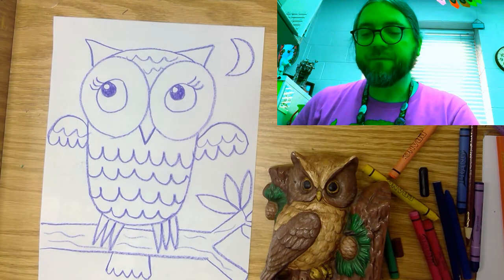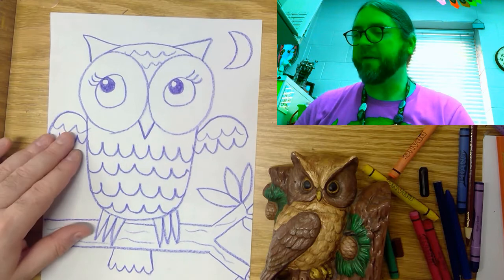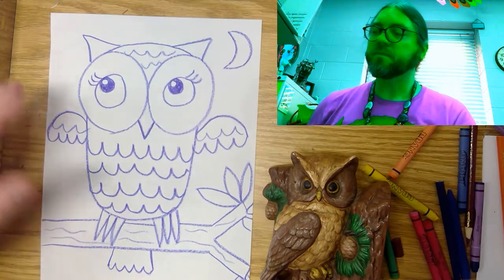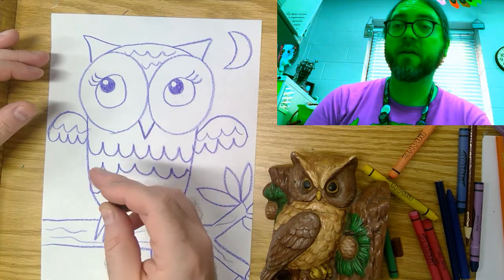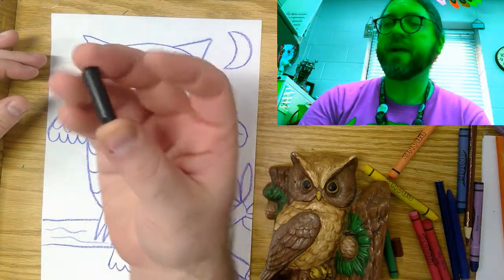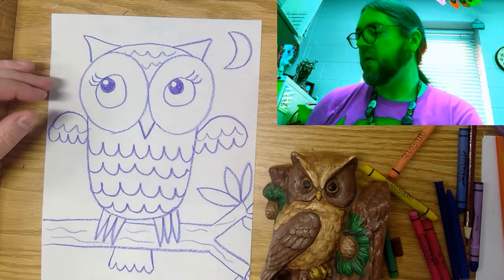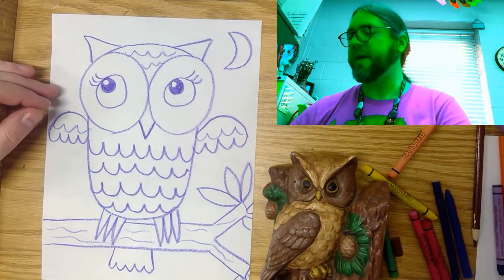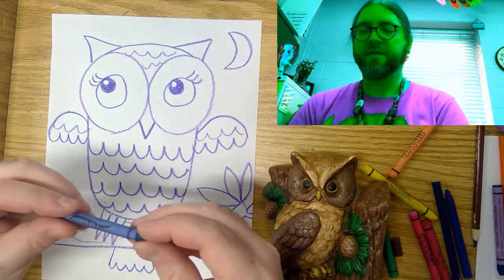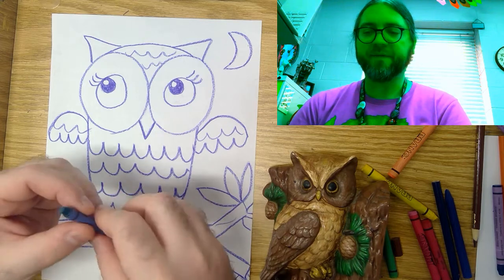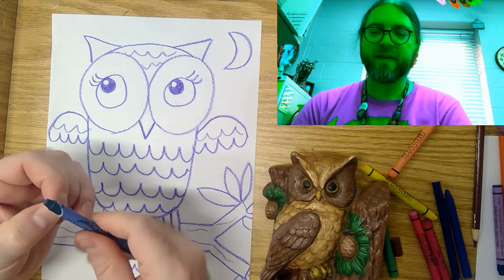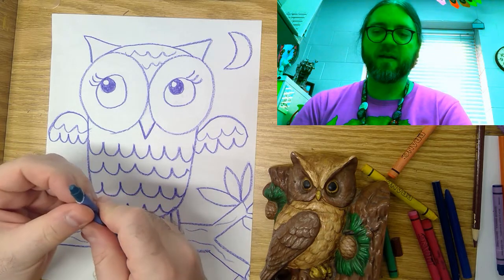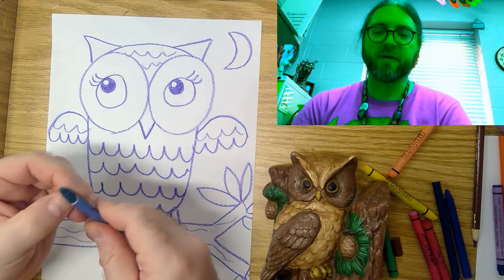So first I want to color in my background. And if you remember before, we've used a crayon sideways. So I want you to find a crayon that doesn't have a wrapper, or if you have a crayon that does have a wrapper, you can carefully peel that wrapper off. A lot of times you already have crayons that are missing wrappers because you peel them off as the crayon gets smaller and smaller.